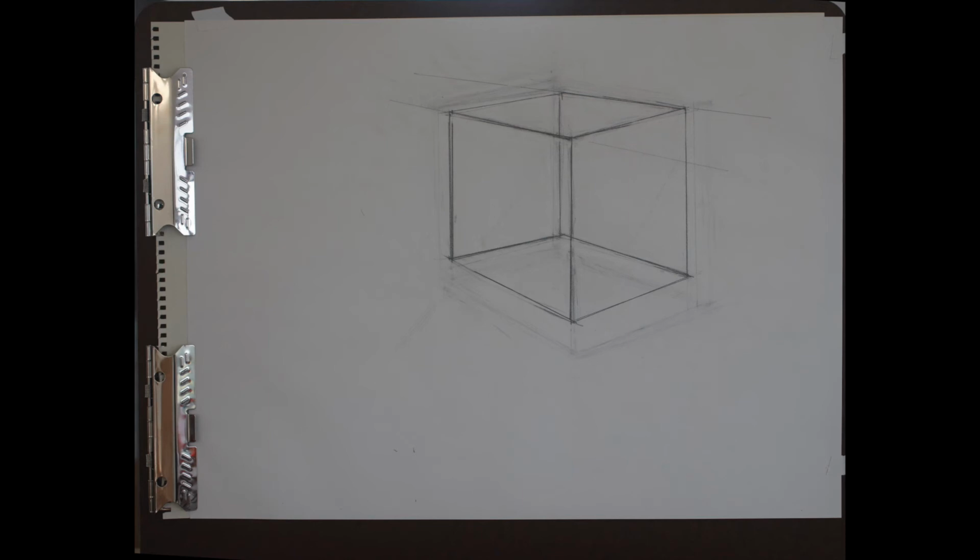So I would like you to start thinking when you're drawing these boxes, I want you to draw them as if they were transparent and that you're going to make some idea about where the inside of the box is. Although you can't see it, you can surmise where those angles are.